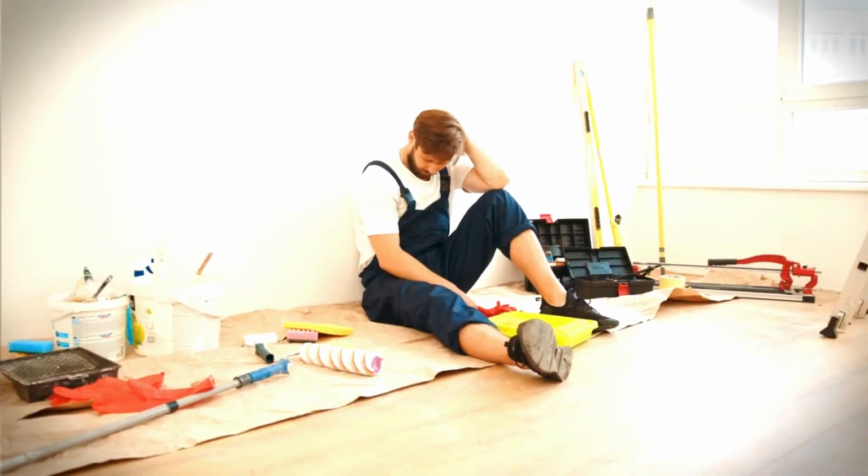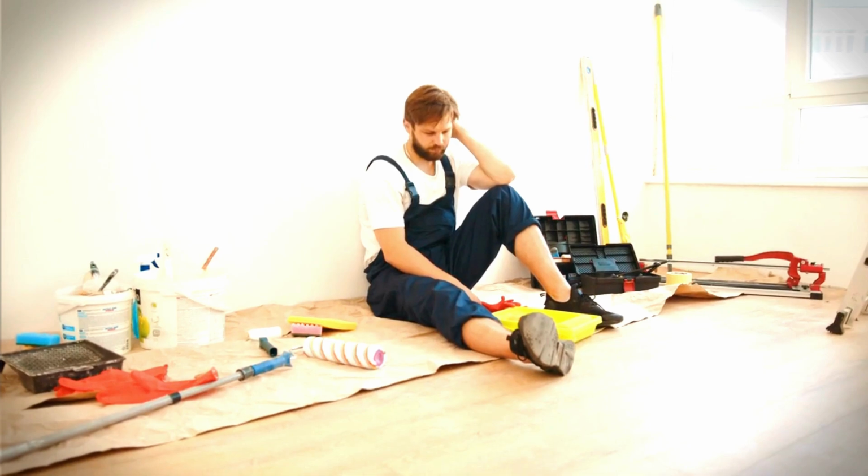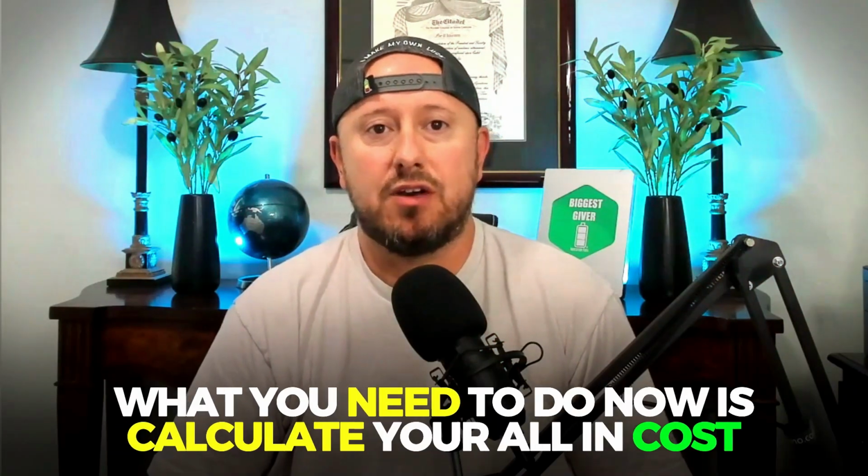But once you have factored in your ARV and once you've factored in your estimated cost of repairs, what you need to do now is calculate your all-in cost.